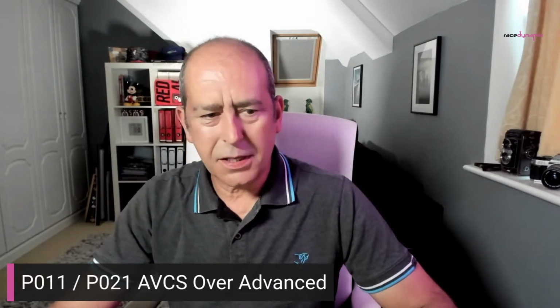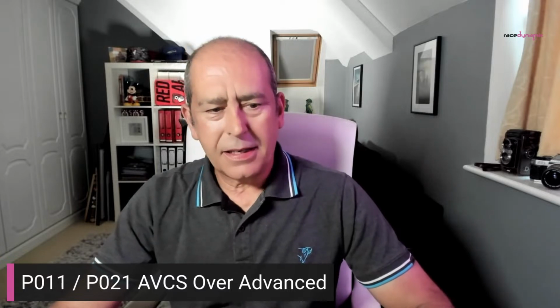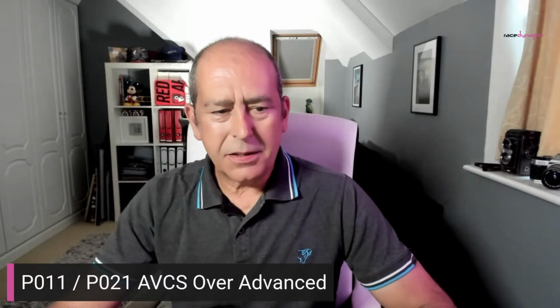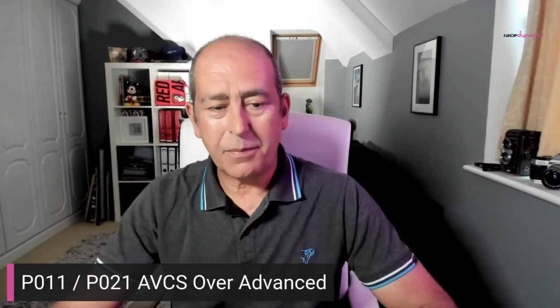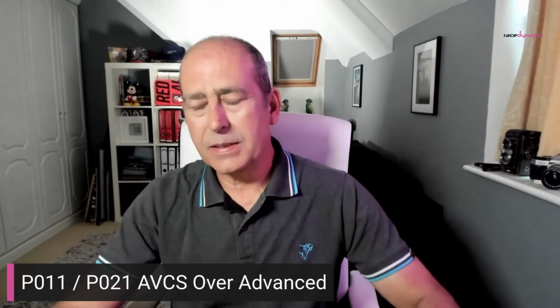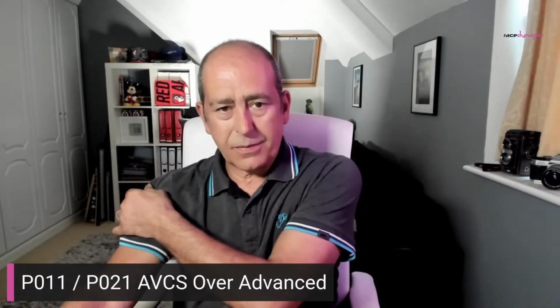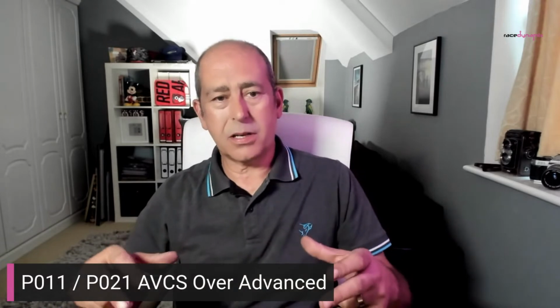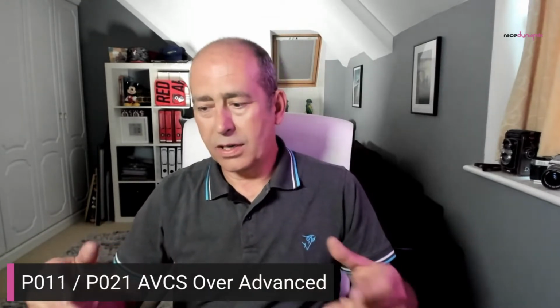Okay, right, let's go on to the next one because this is also a weird one. Right, the P0011 and P0021, AVCS over advanced. On an STI, you've got VBT solenoids, which is just like a boost solenoid that switches on and off, one on each side.